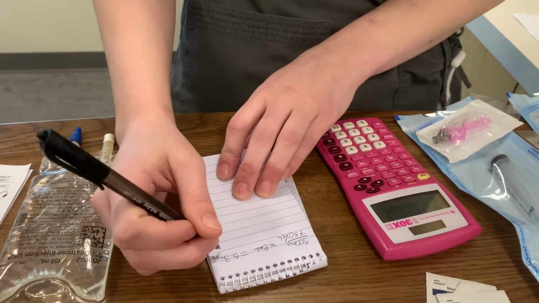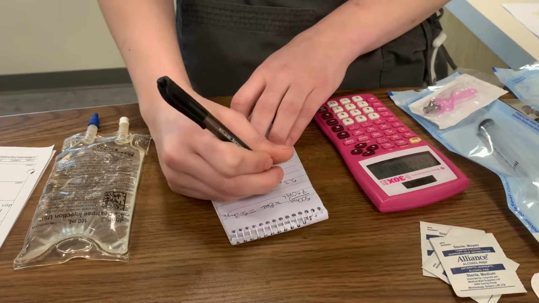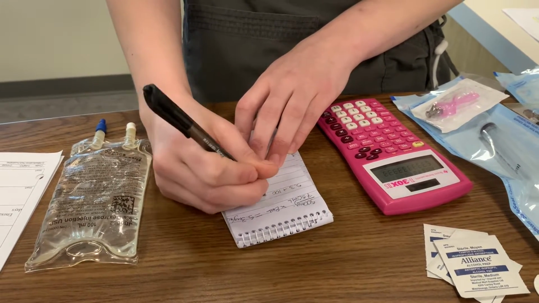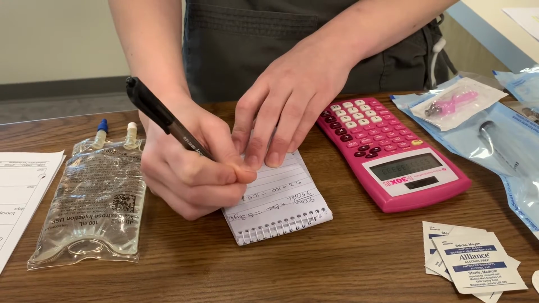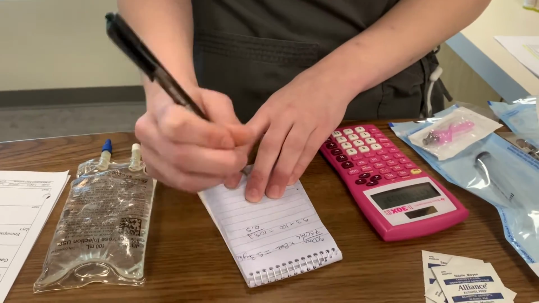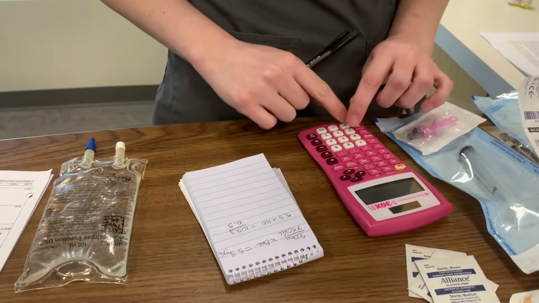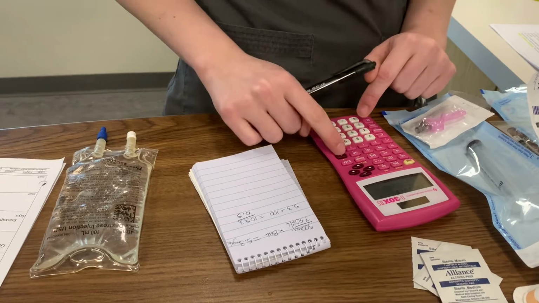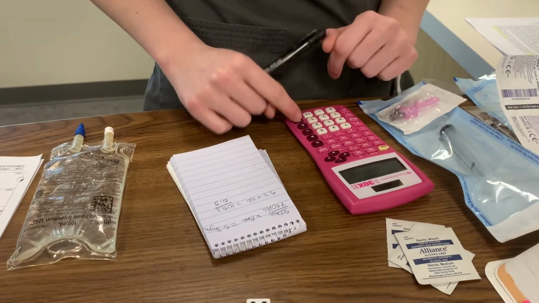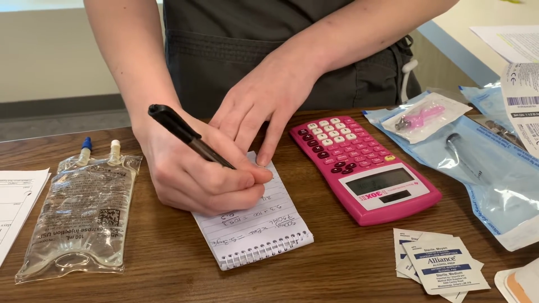So now that I have 5.3, I'm going to be adding that to my 100 milliliter mini bag to get 105.3. And we're going to divide that by half an hour, or 30 minutes, which is half of an hour. So 105.3 divided by 0.5 to get 211, is what we'll round up to.